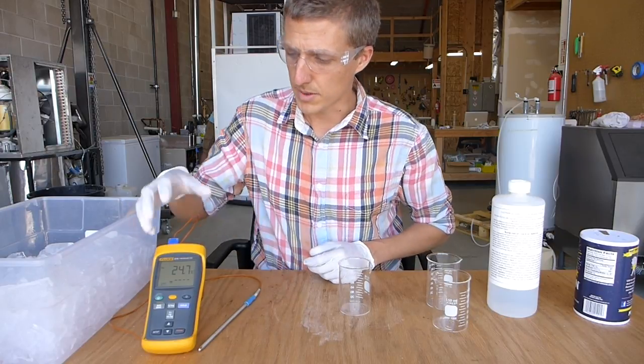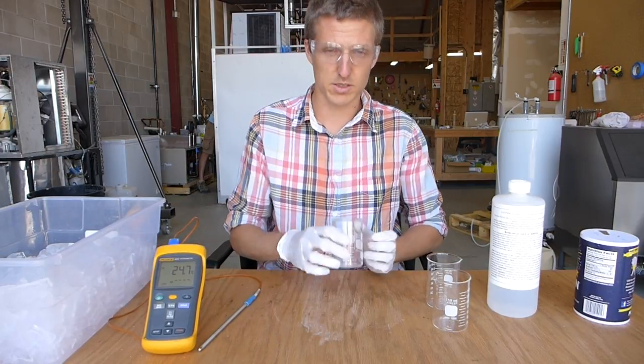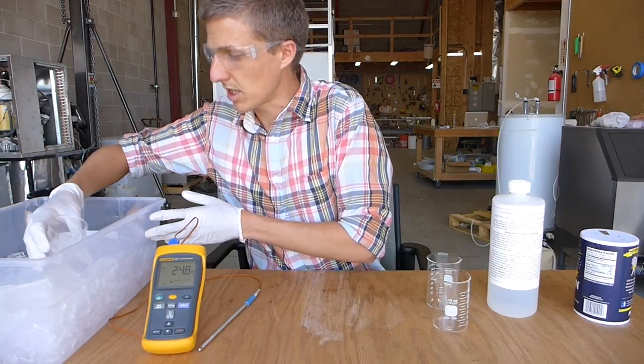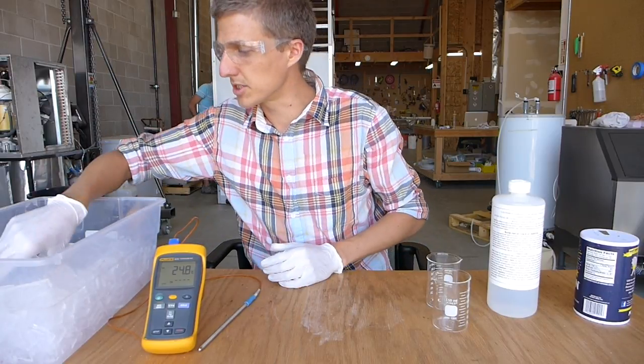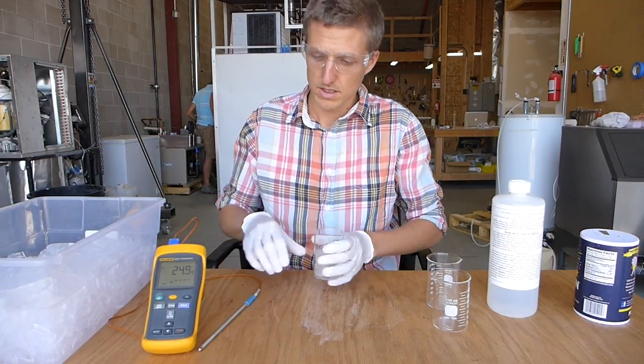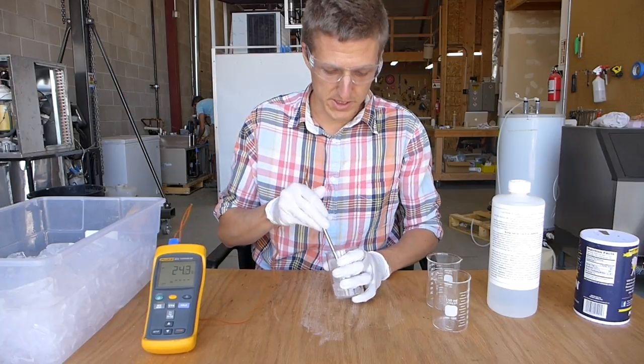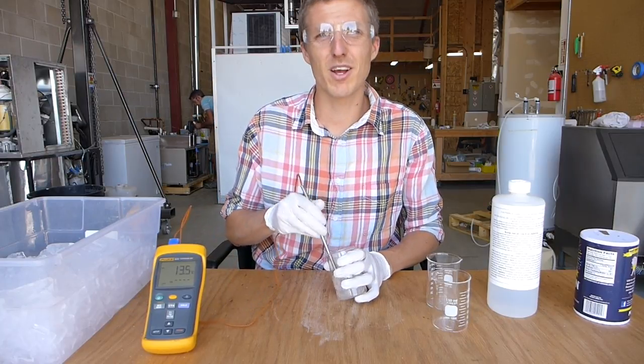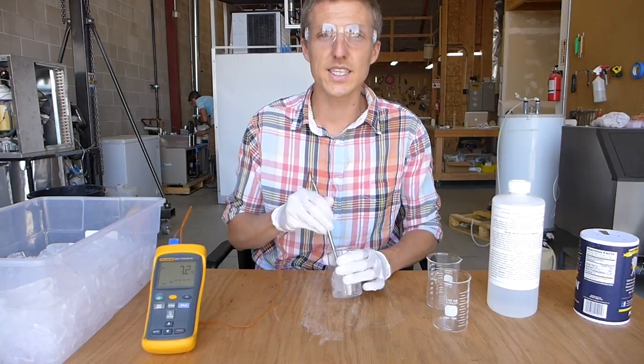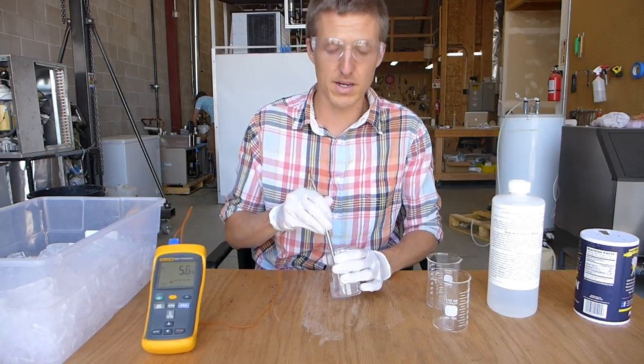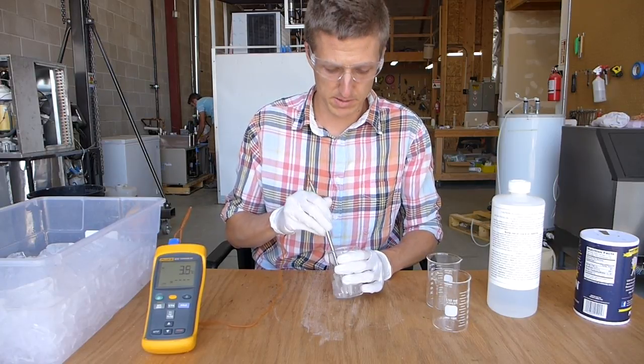So let's start. We're turning on our temperature sensor. Looks like it's working well. And we're just going to start by mixing up just some plain old ice with no freeze point suppressant. And this is just going to be our control, and it's also going to let us see how much more ice melts when we mix in that freeze point suppressant.